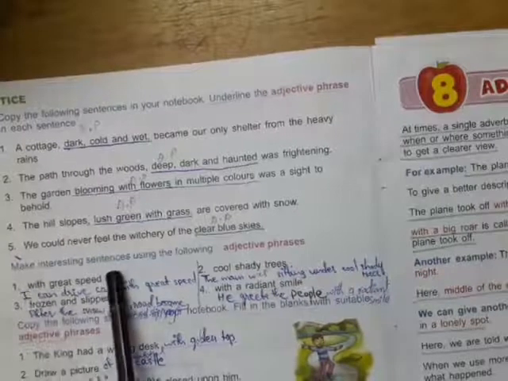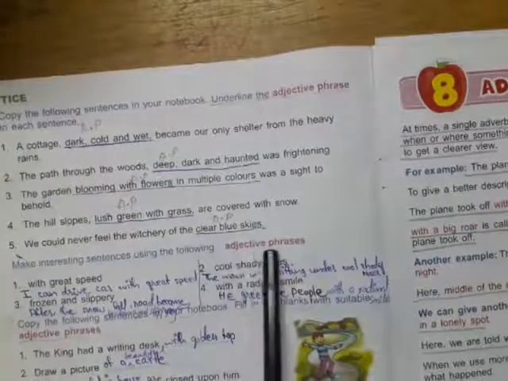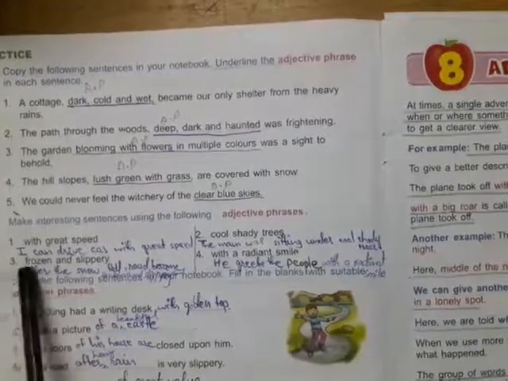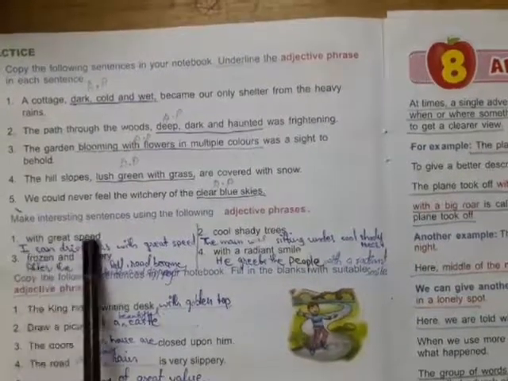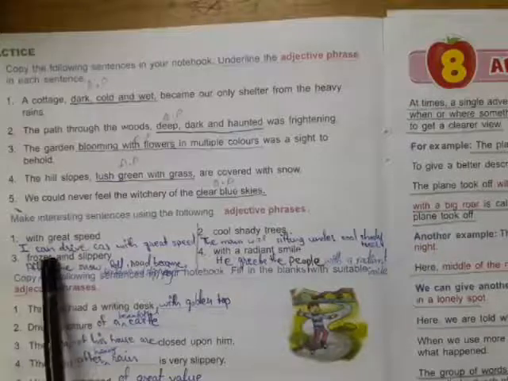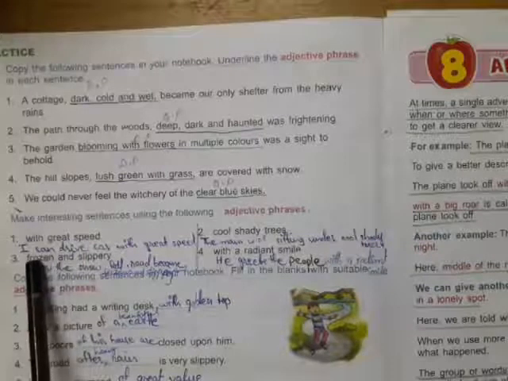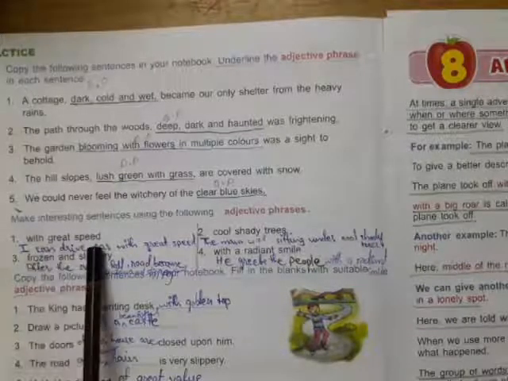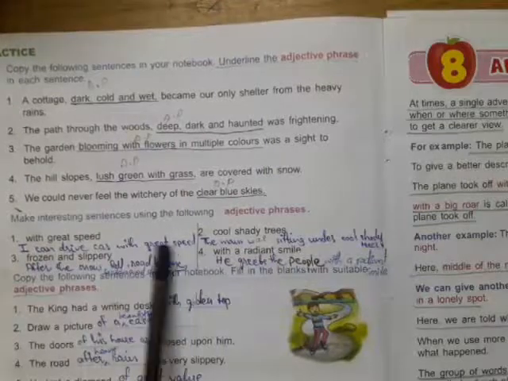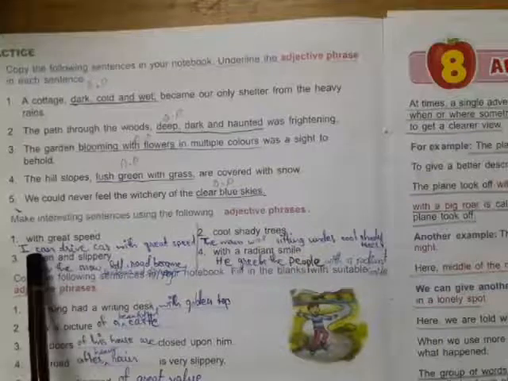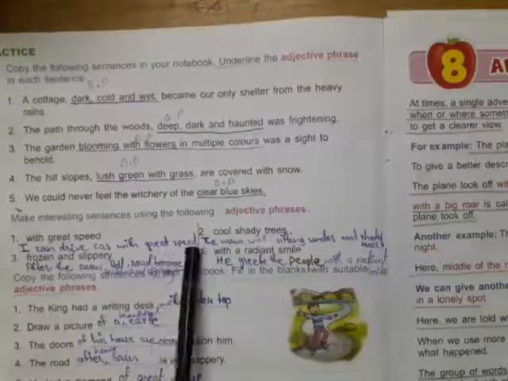You can make interesting sentences using the following adjective phrases. We have to make sentences by using these adjective phrases. Like the first one, we have with great speed. We can make many sentences, but I have made a few and you can also make sentences of your own choice. First one is, I can drive a car with great speed.